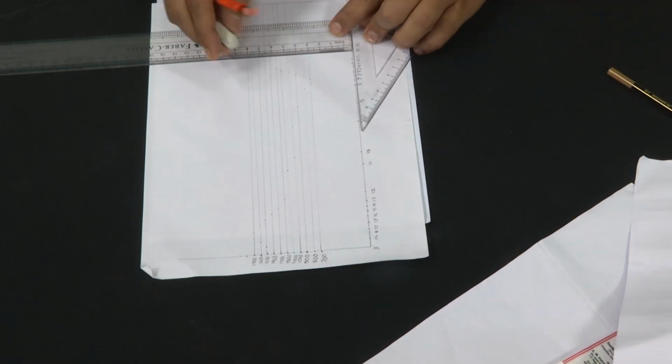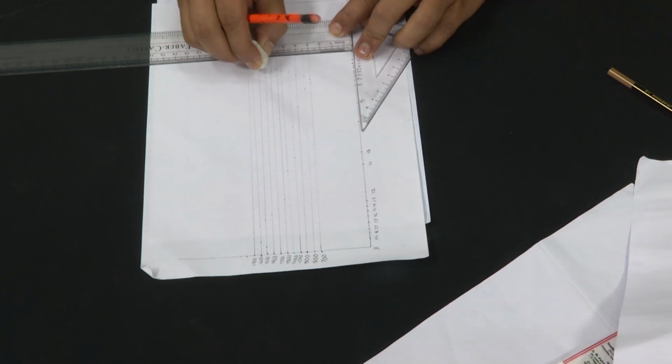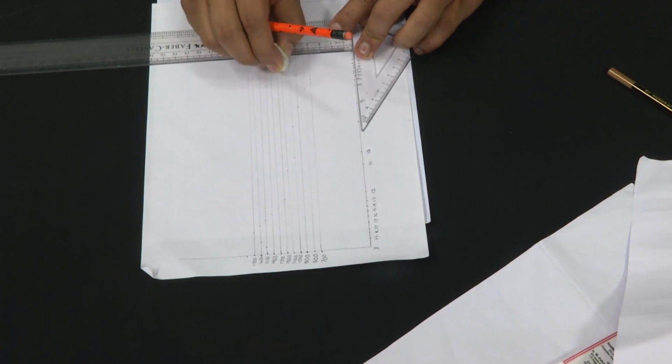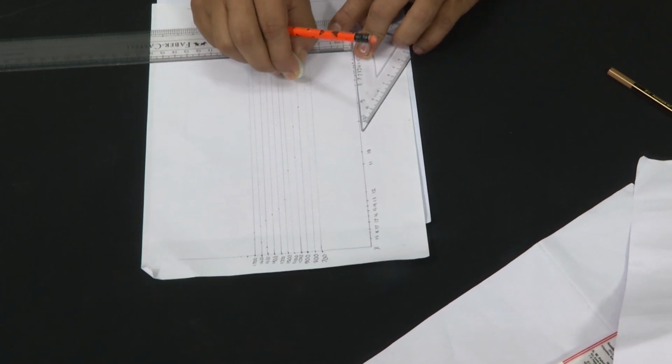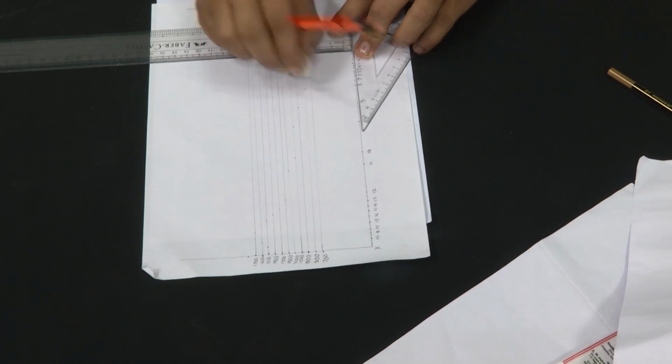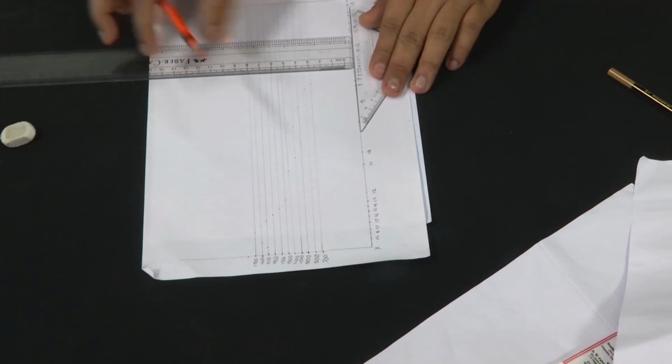So, I reconstruct these points again. I think I have made a mistake here somewhere, the steep points. So, I do it from here again.